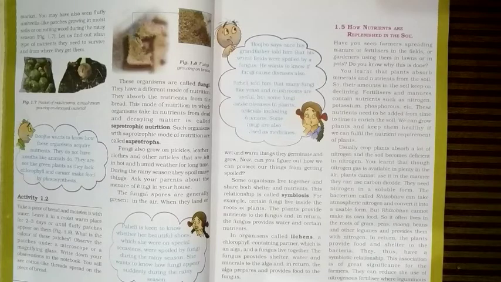Similarly, you are familiar with the mushroom. Mushroom is also a fungus which grows on wood or some dead and decaying matter, and they secrete certain enzymes which dissolve the nutrients present in dead and decaying matter, and then they absorb them through their root system, that is hyphae present in the fungus. So they are called saprotrophs.